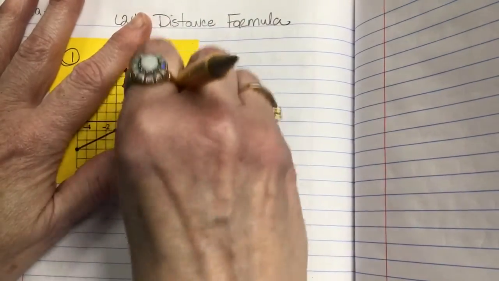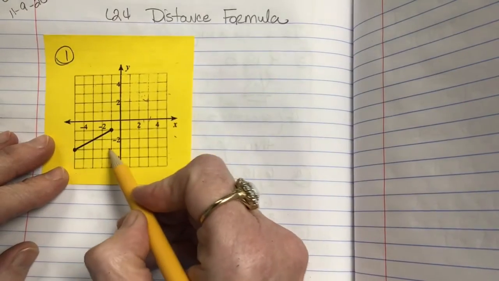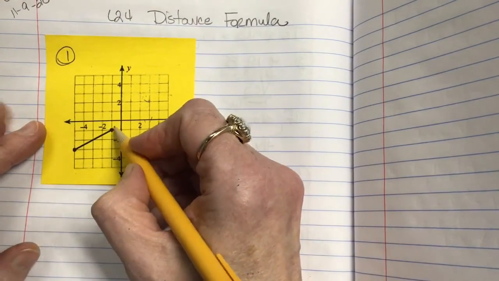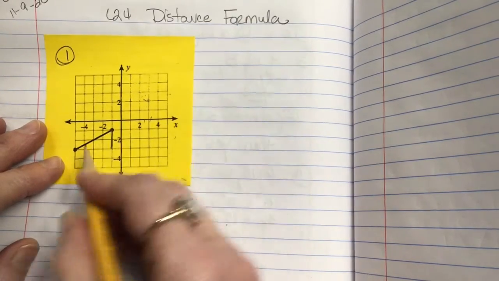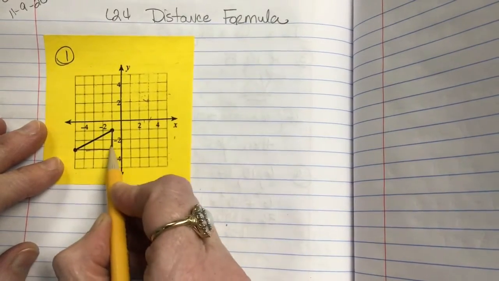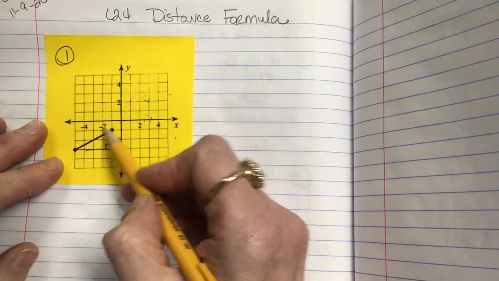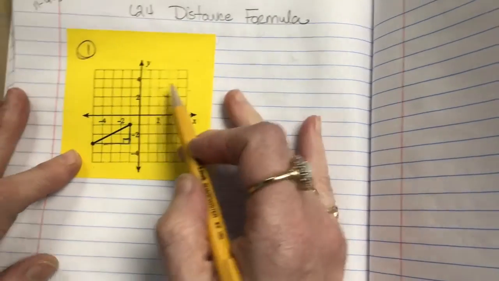But what happens is we can get this side if we make it a triangle. Let's go ahead and do that. And you can make it a triangle one of 2 ways. You can go this way. That's the way I'm going to do it. Or you can make it up. If you do all of them, it makes a rectangle. You see what I'm doing?